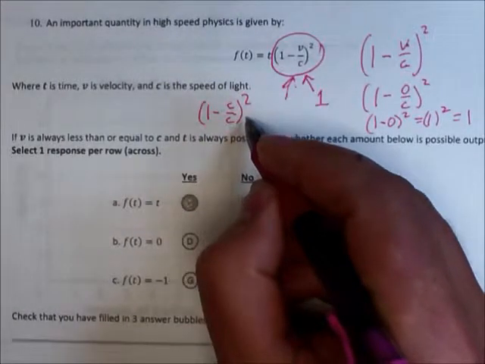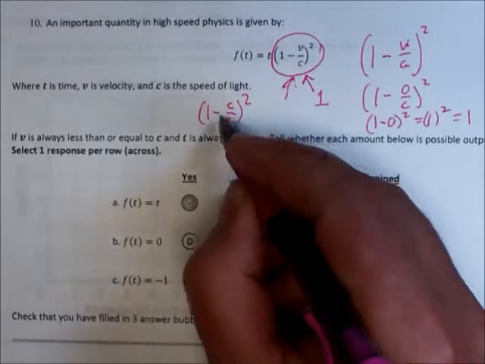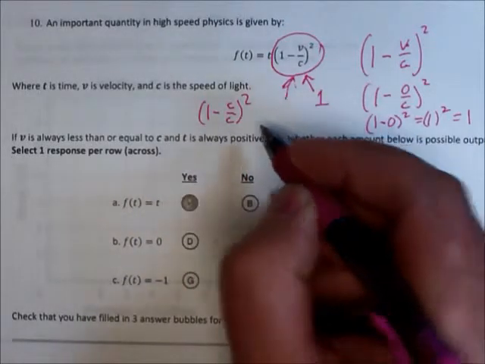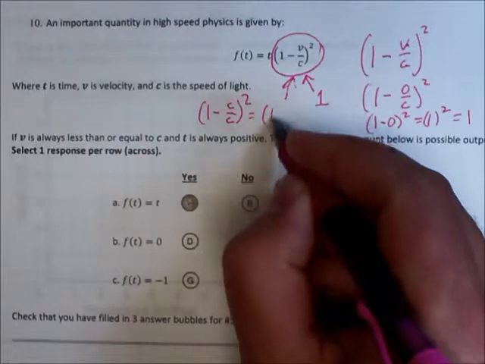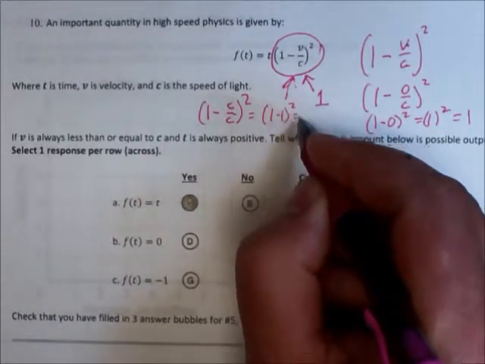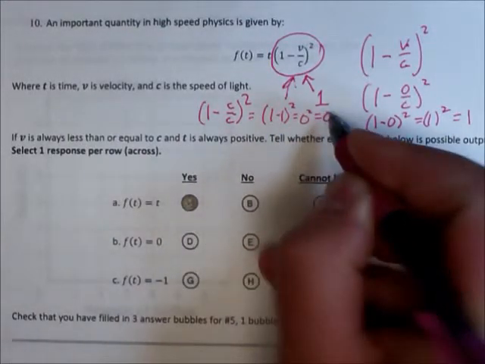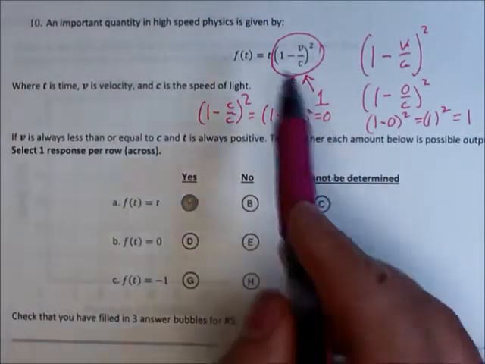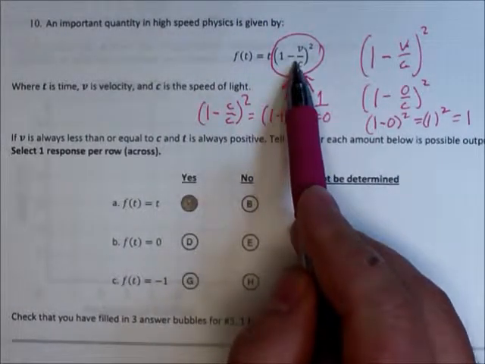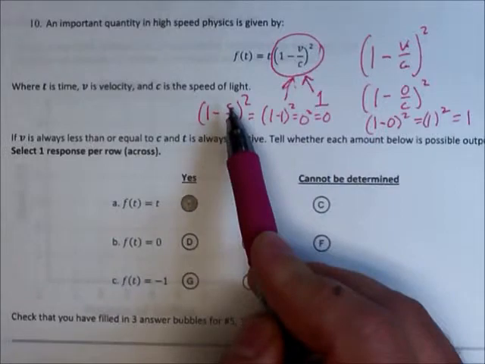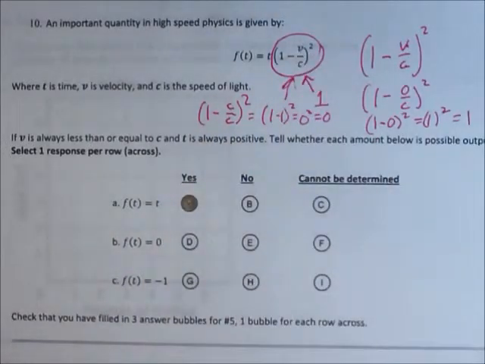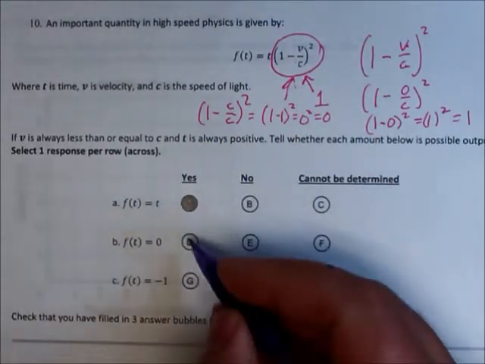That's going to give us c over c, that's just 1, so this is going to give us 1 minus 1 squared, which is equal to 0 squared, which is equal to 0. So a couple ways this could be 0. If t is 0, or if this quantity is 0, which would happen if v was equal to c. So also possible.